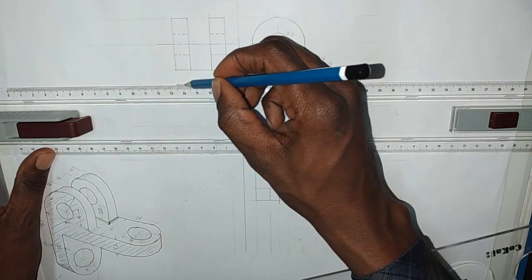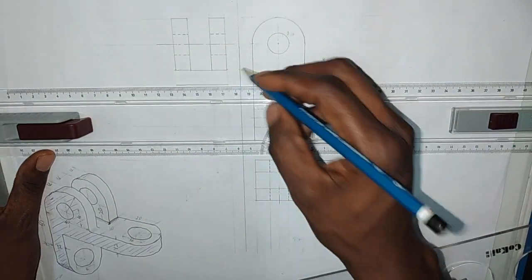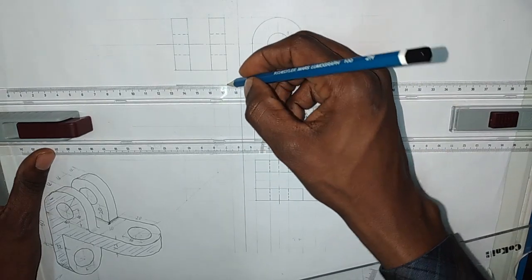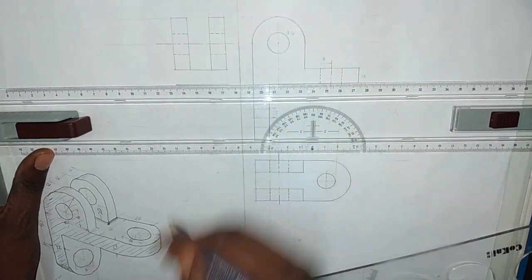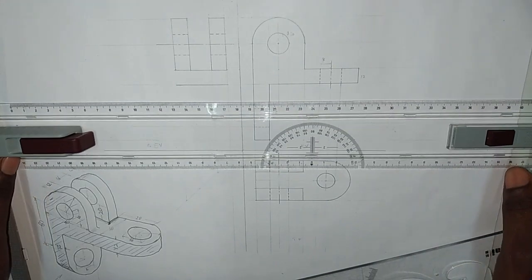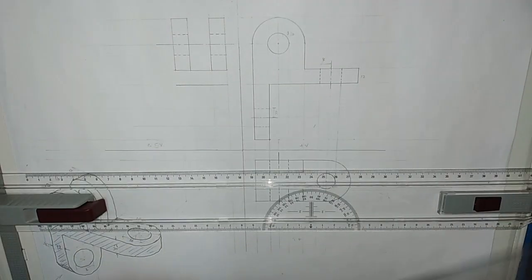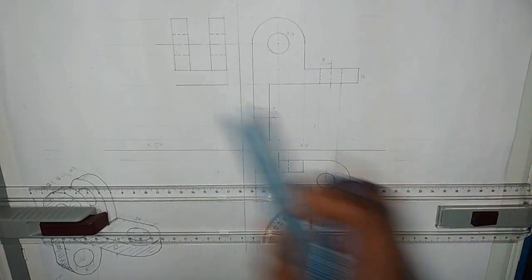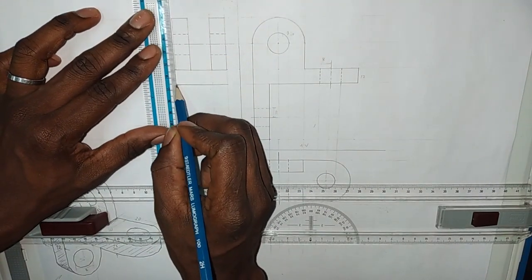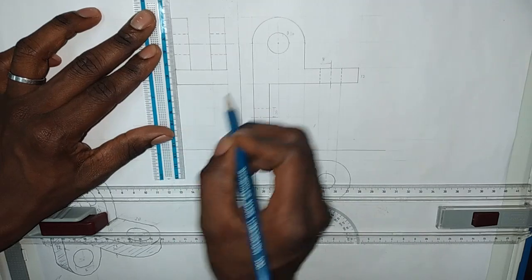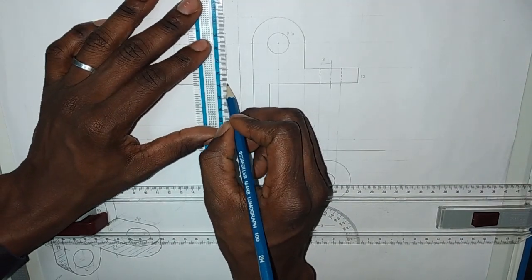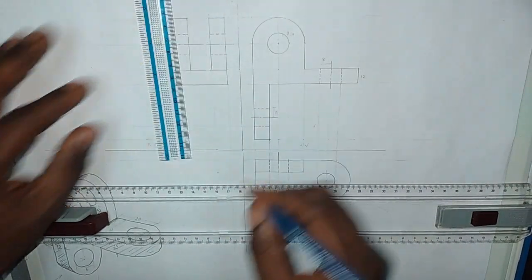Then the other rectangle, you have to join the ends. I'm going to look that way and that way.